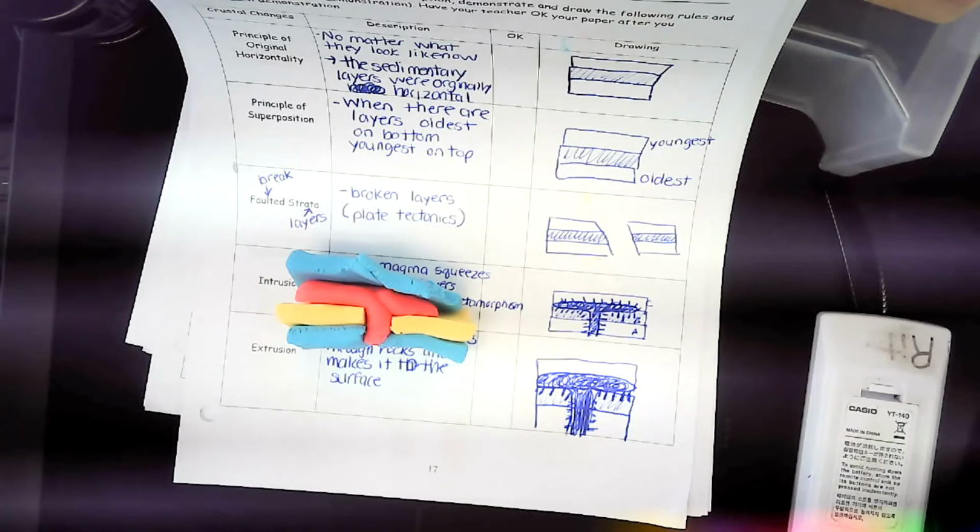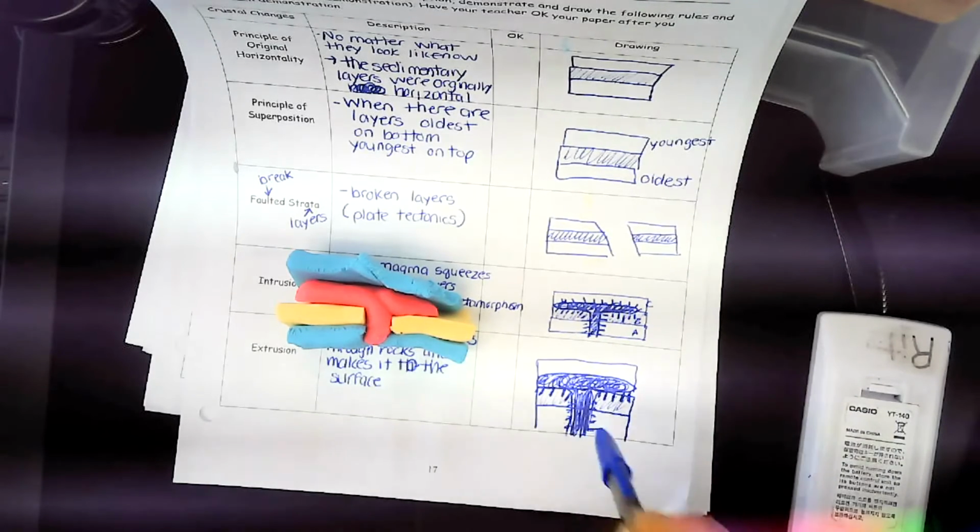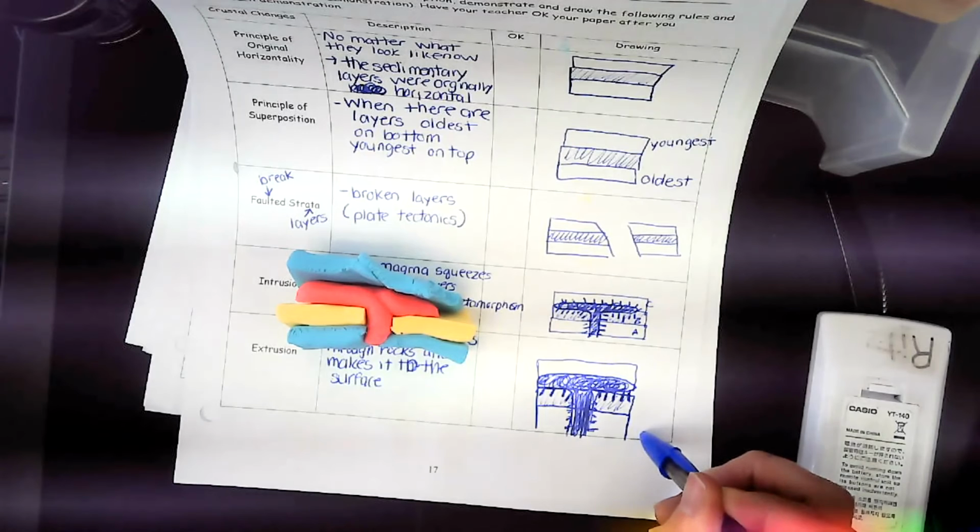Does it now change to an intrusion or is it still an extrusion? It's still an extrusion. It gets named by how it was when it was born. So this is still an extrusion. If you saw these two pictures, which is what the Regents is going to do, they might give you this one or they might give you this one. They're going to ask, is this an intrusion or an extrusion?